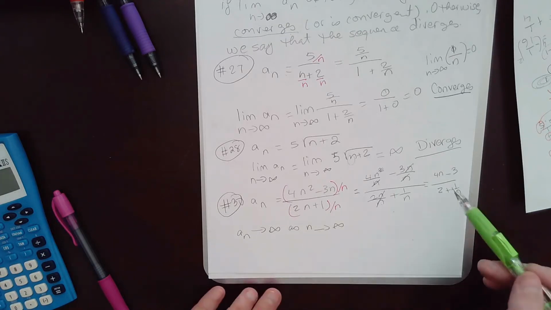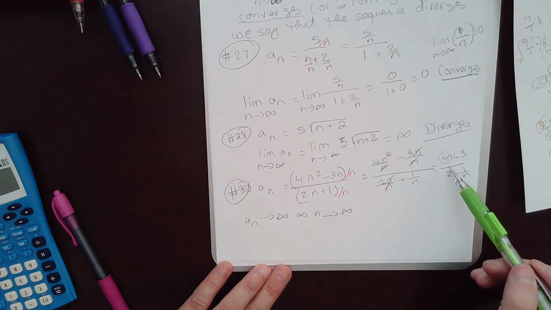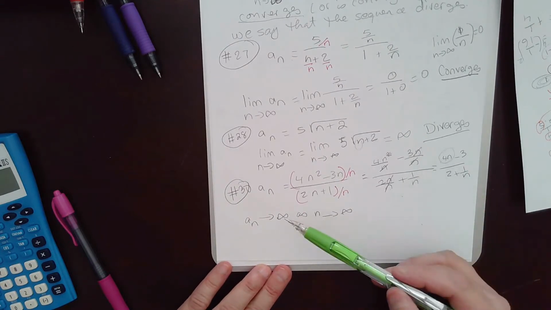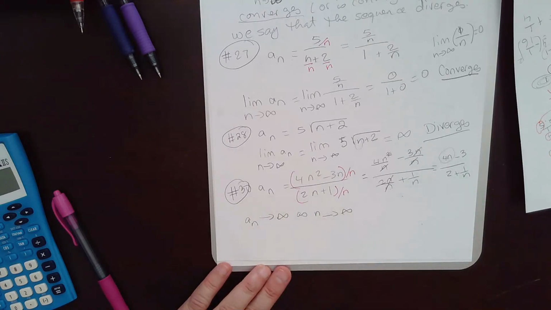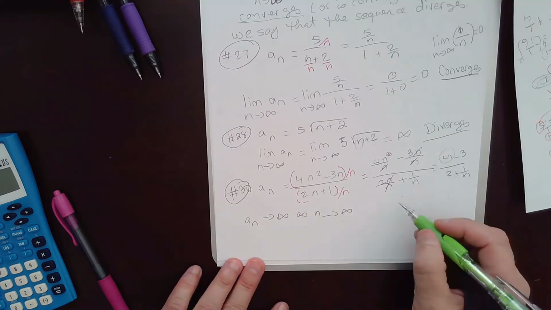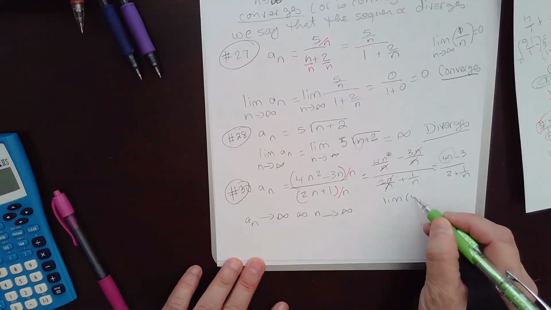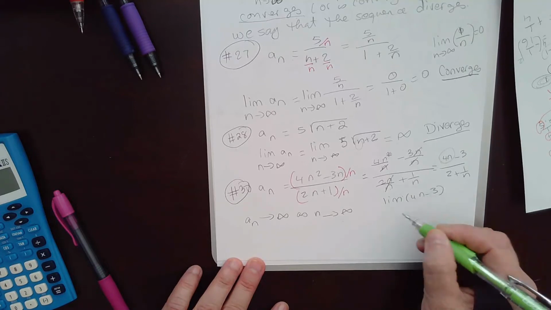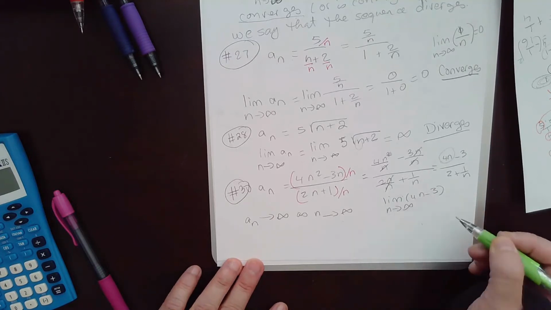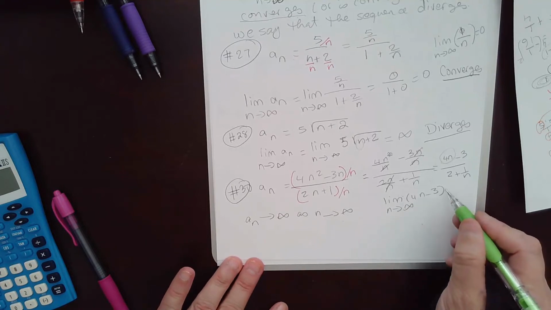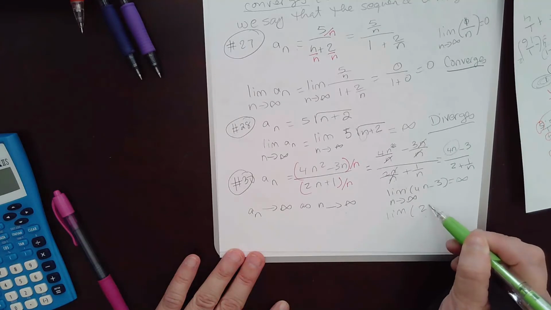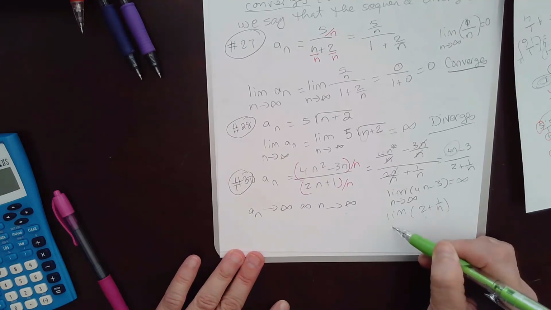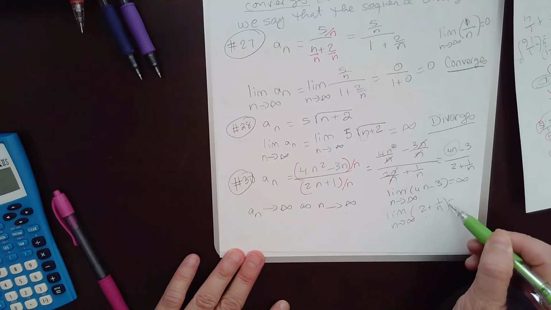Why is this? Because of this. So as n approaches infinity, this is going to be very large, which means an approaches infinity. So basically, it's like taking the limit of 4n minus 1 minus 3 as n approaches infinity. That's equal to what? That's going to give me infinity. And the limit of the denominator, which is 2 plus 1 over n, as n approaches infinity, this goes away, becomes 0, and that's equal to 2.